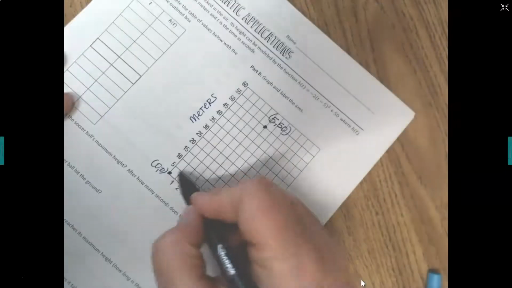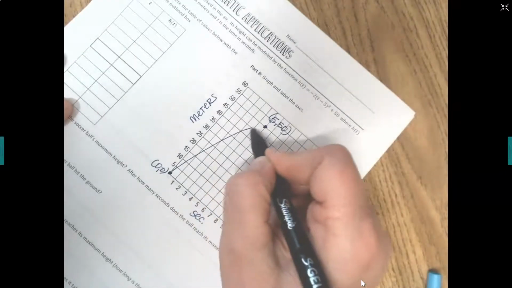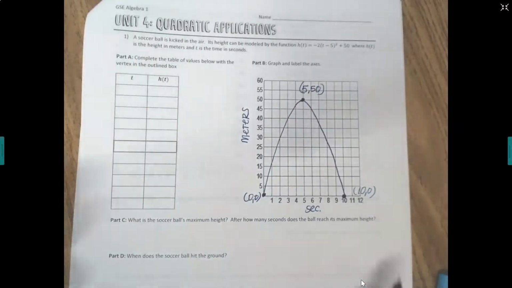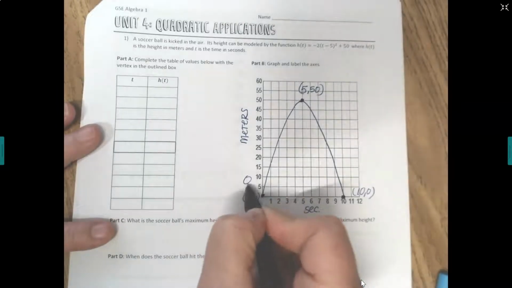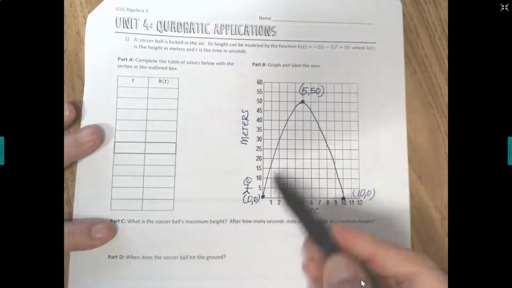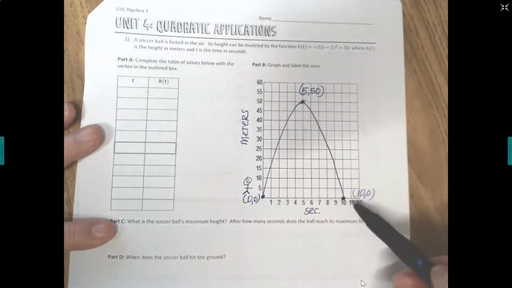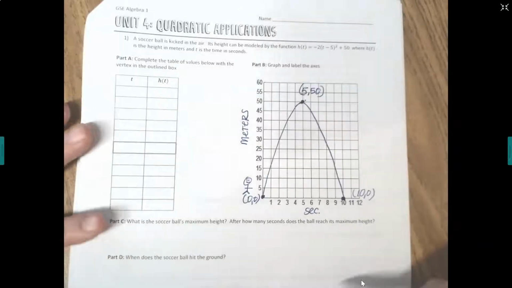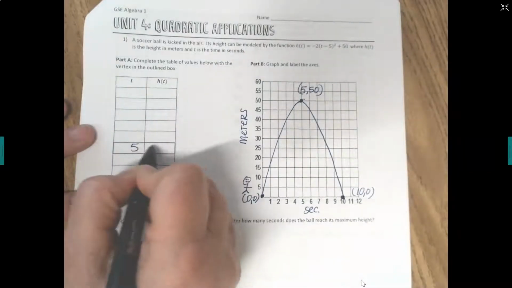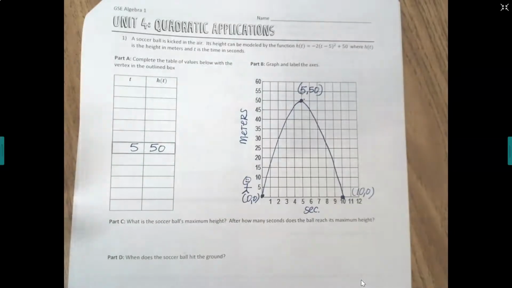Okay. So I don't have a lot of the points. I'm just going to kind of do this and make it work out. So that's what's happened with the soccer ball. You had your little soccer player over here, and he kicked the ball. So the ball was on the ground. The ball went up, and then the ball came back down, and it's going to hit the ground right there. Okay, we could go into the table of values and get a lot of these points. I'm going to write (5, 50) in here. That was our vertex. We could get more points if we wanted to, but we don't need to.